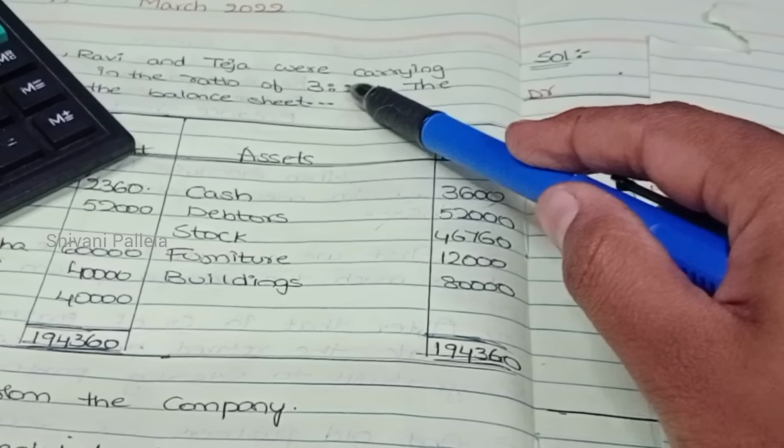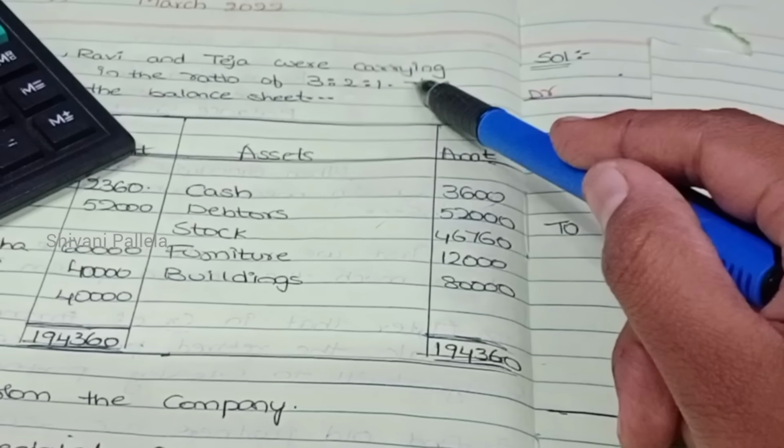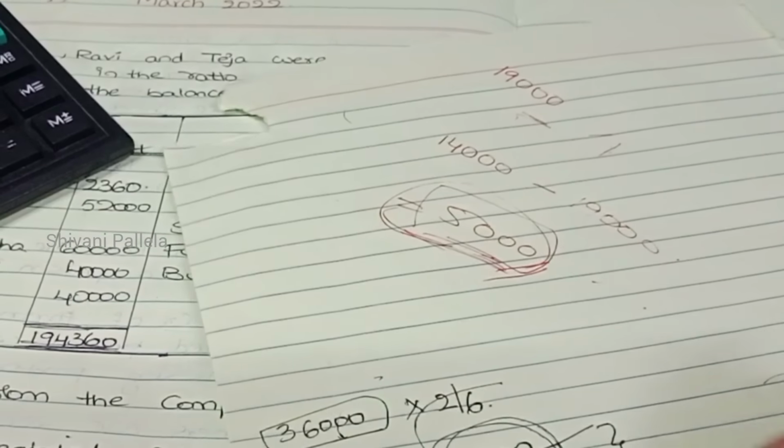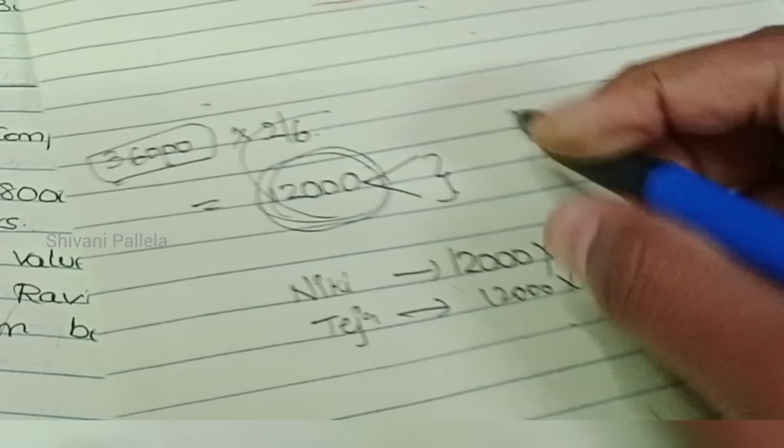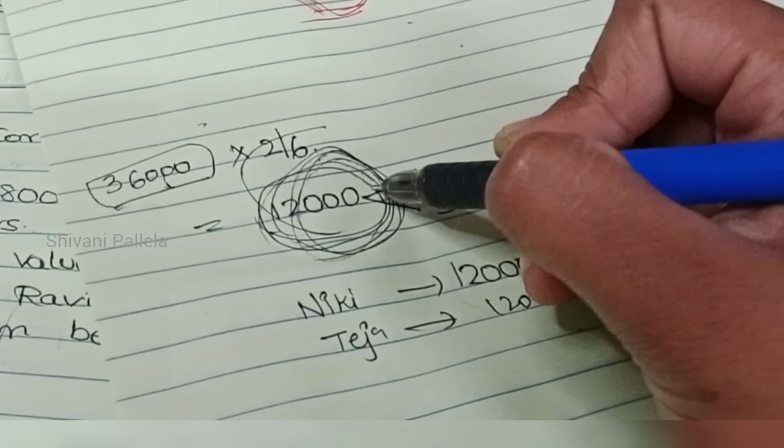Now Ravi is not there. No, 3 is to 1, so 3 by 4 and 1 by 4. So 12,000 into 3 by 4, and 12,000 into 1 by 4. First, Ravi is sharing his 12,000.